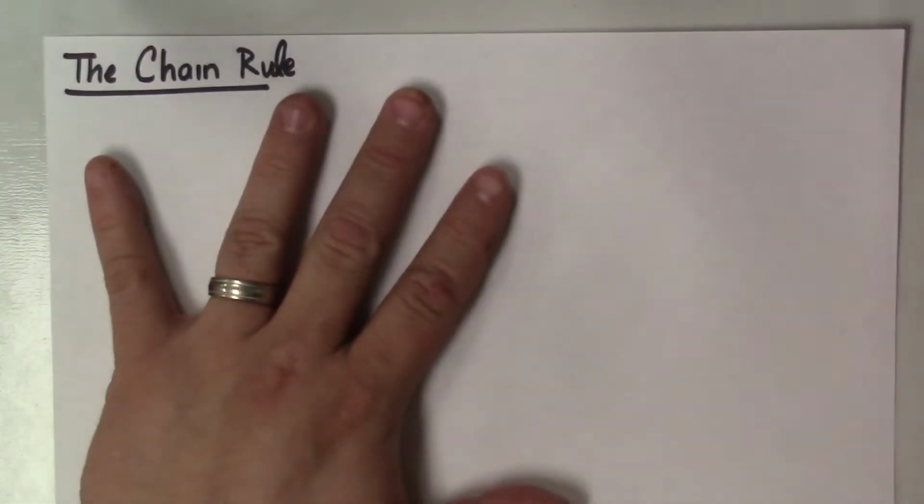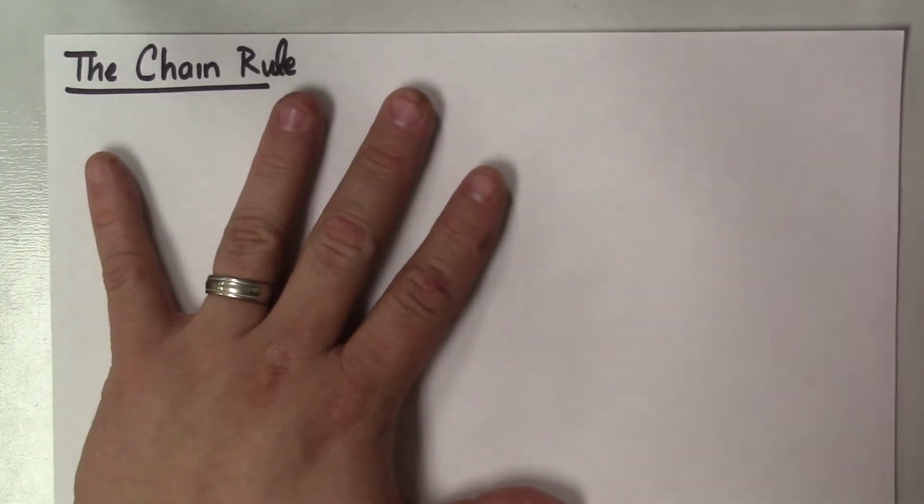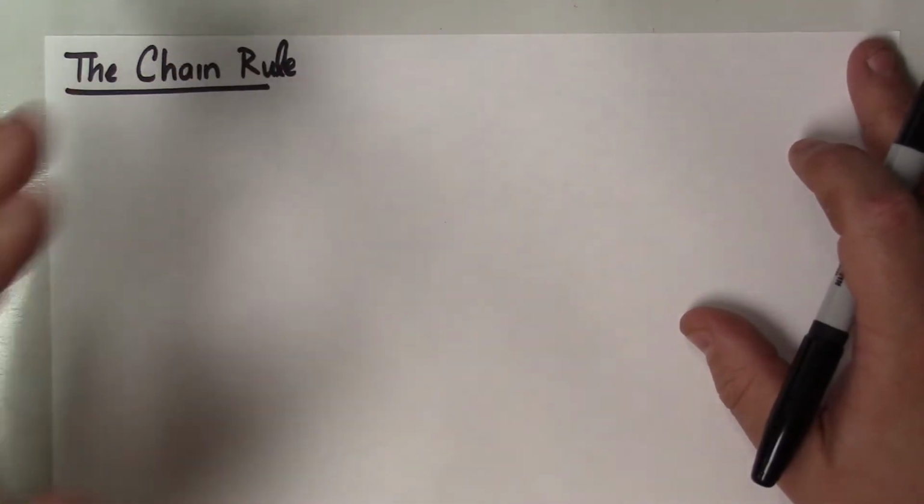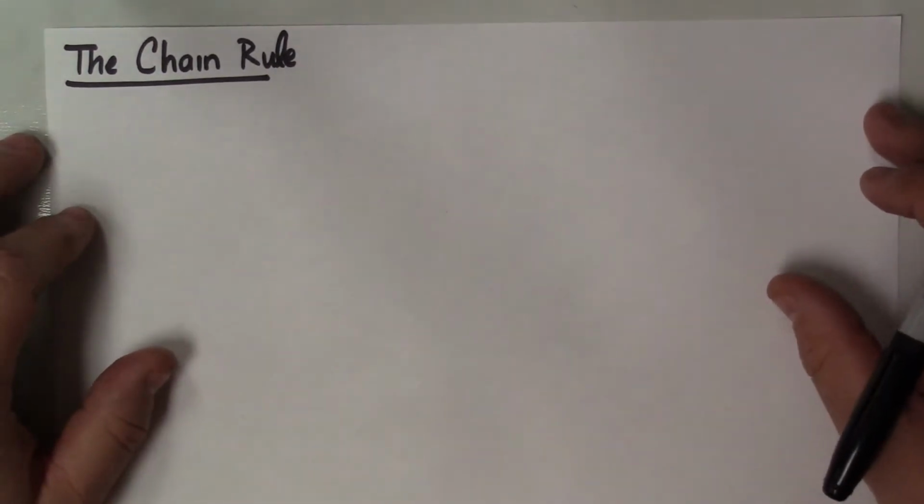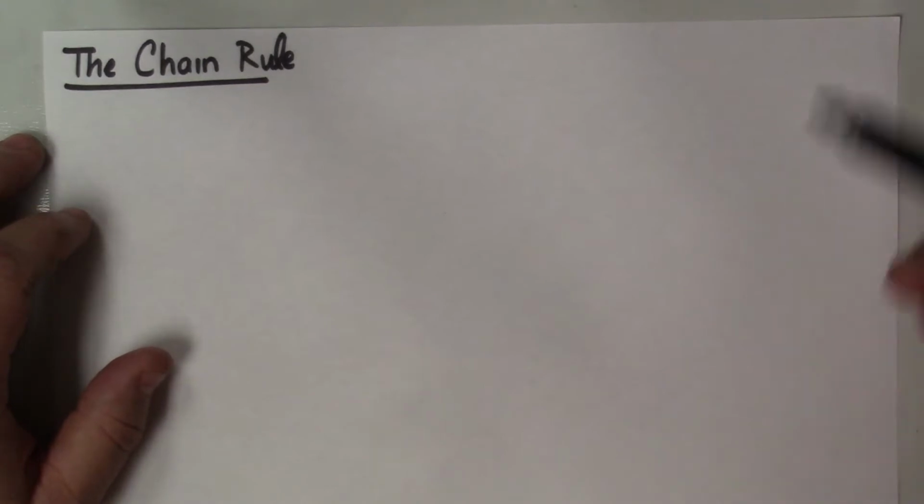This video is going to start our discussion on section 3.7, which is the chain rule. Now, I'm going to start with a simplified version of this problem, and then I'm going to show you how this problem gets more and more useful the higher order we go.